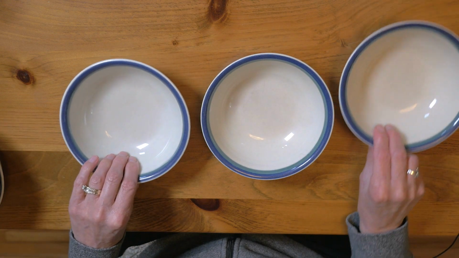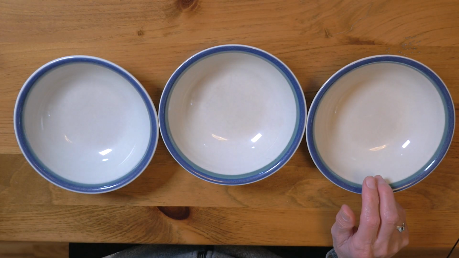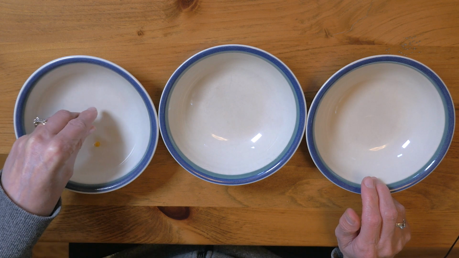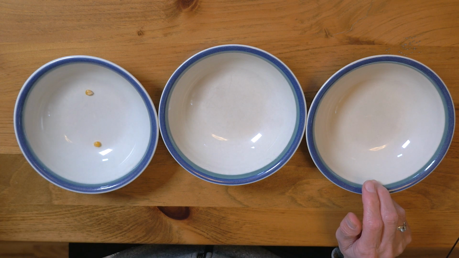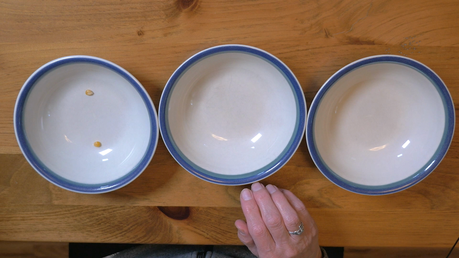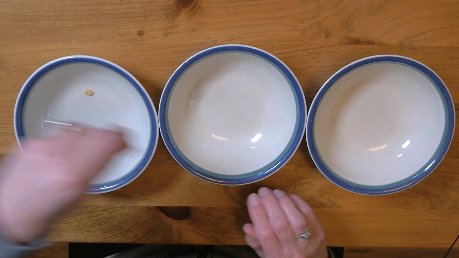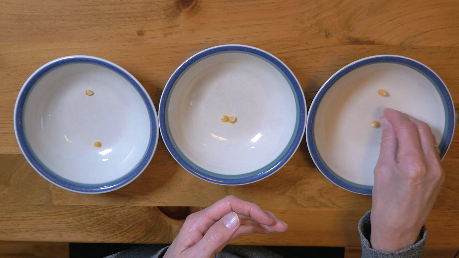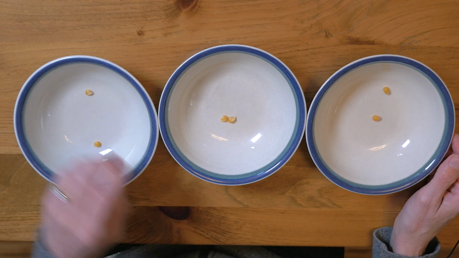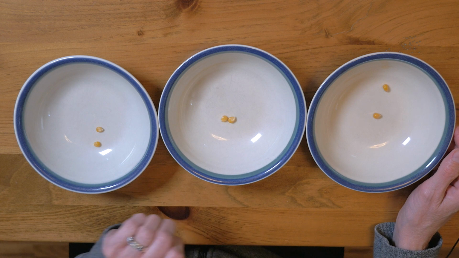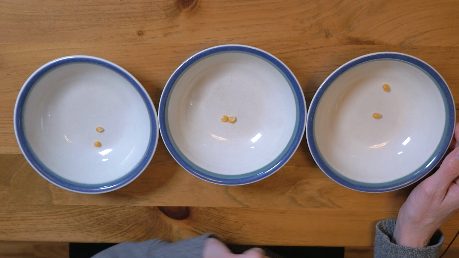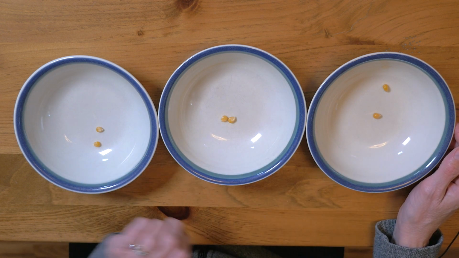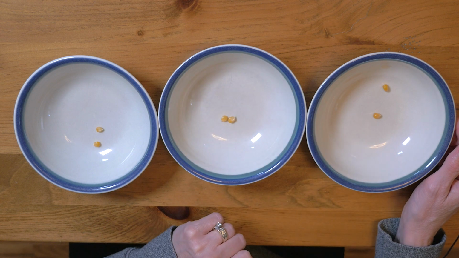So if I have 3 groups and I put 2, I'm using popcorn kernels today, but you could use Cheerios, gummy bears, jelly beans, whatever you have in your cupboard to put into your groups. When you make your groups and you say that you've got 3 groups, right now I've got 3 groups and I have 2 in each group.